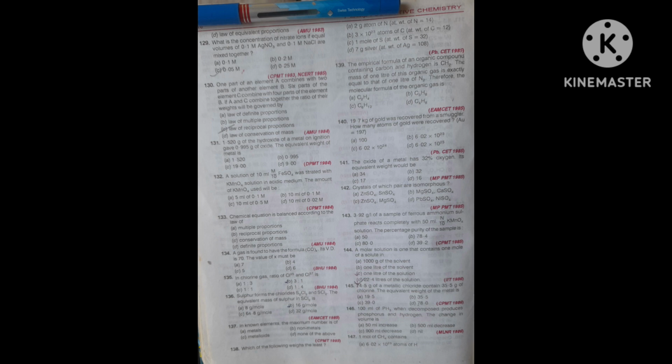Now I am telling you the explanation of the question. What will be the option? I am telling you the answer now. See here, how will you solve? 0.1 M AgNO3 will react with 0.1 M NaCl to form 0.1 M NaNO3. Correct? Then it will form NaNO3.